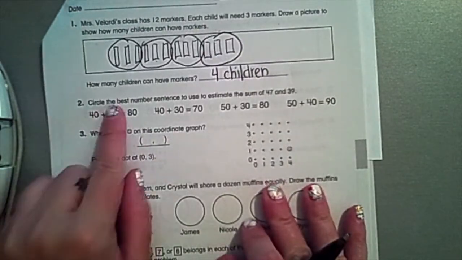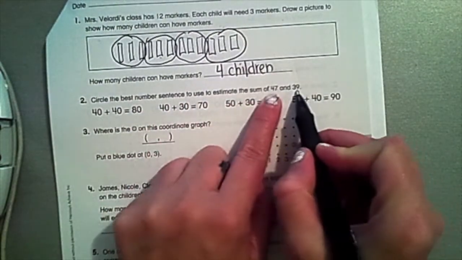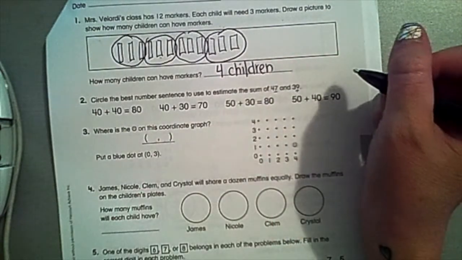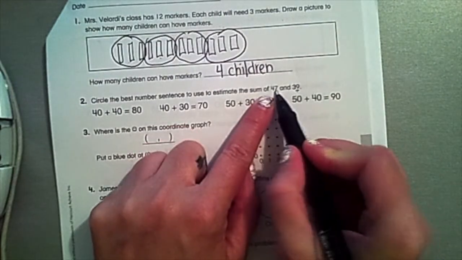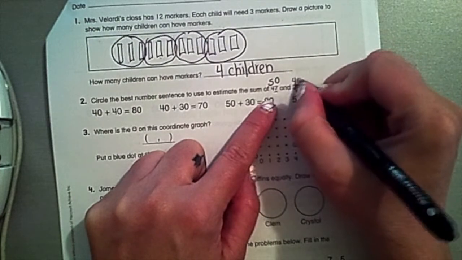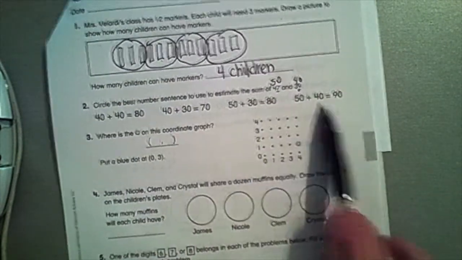All right, number 2, it says circle the best number sentence to estimate the sum of 47 and 39. Remember our rule for the number in the ones column. If it's over 4, let it soar, means go up to the next 10. So this is over 4, so this is going to be 50. And this is over 4, so it's going to be 40. So we need to find the one that's 40 plus 50. There we go.